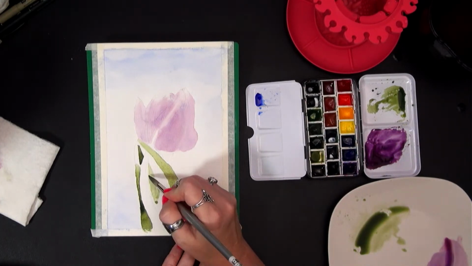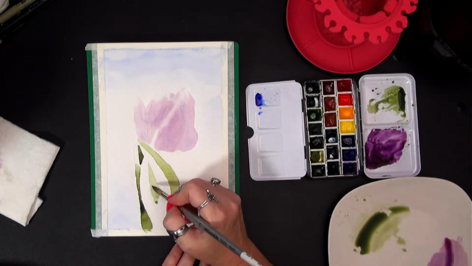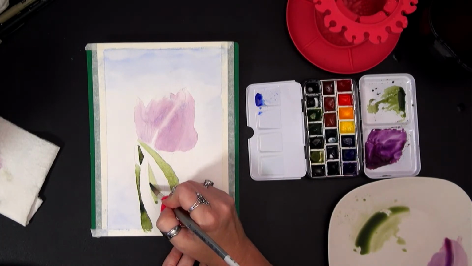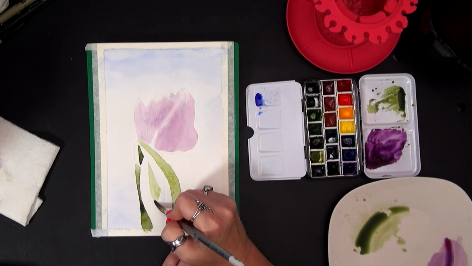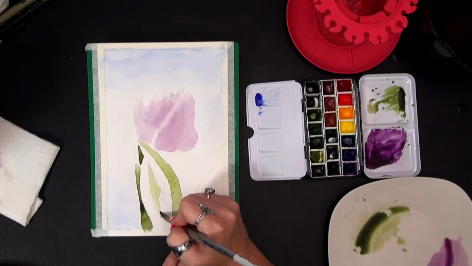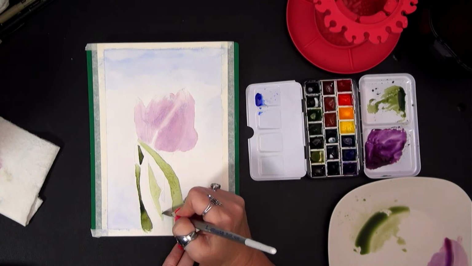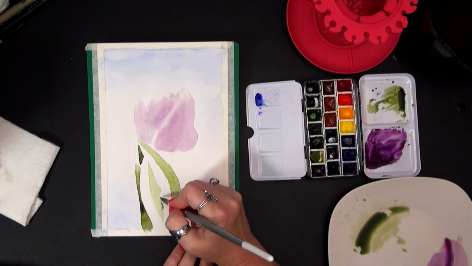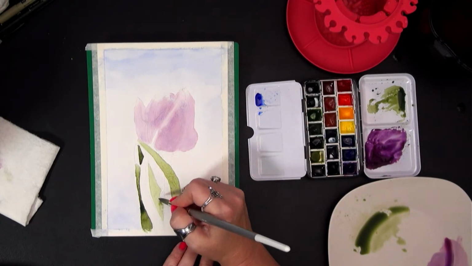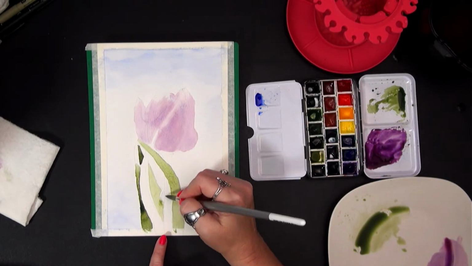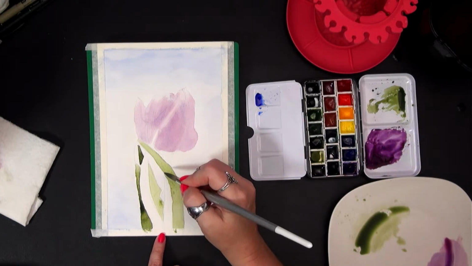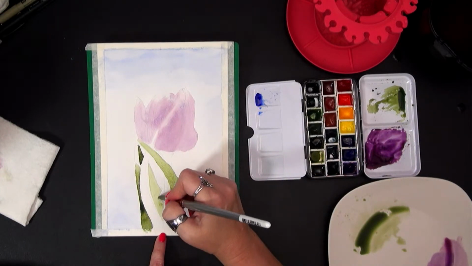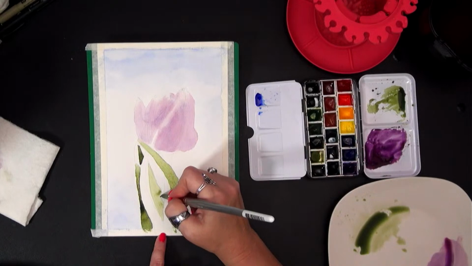But first, I'm going to fill this entire leaf in. That's part of the other one. This is going to be a good color to use for shadowing my stem, but I'm not painting that in yet because the stem itself is a much warmer green.